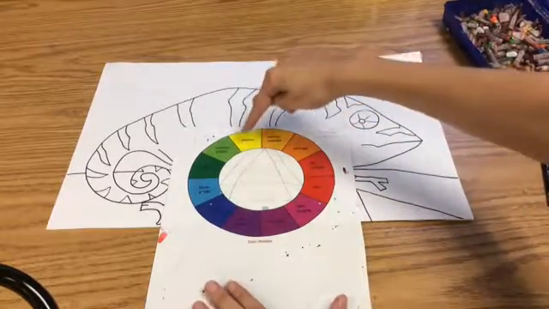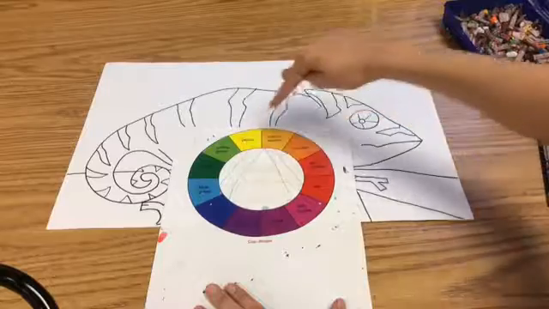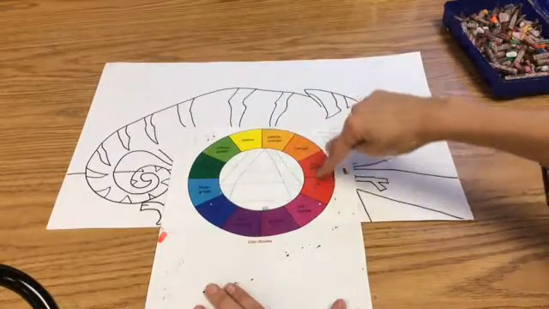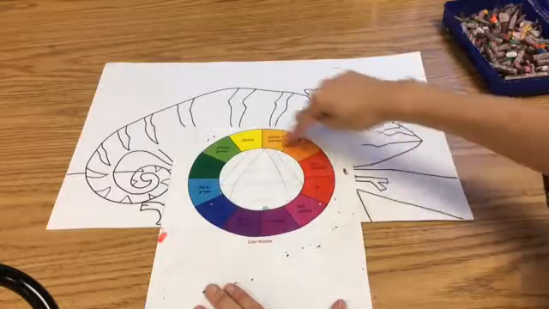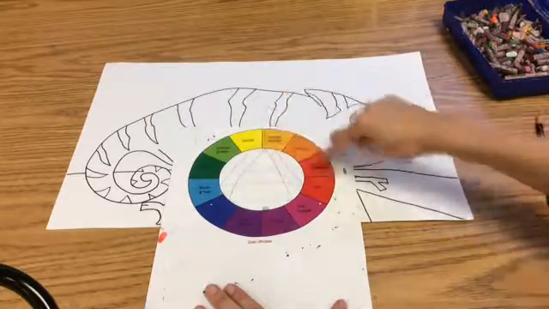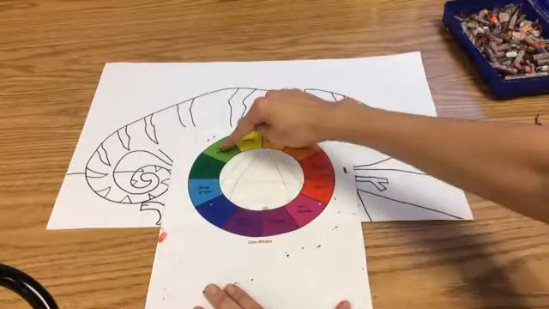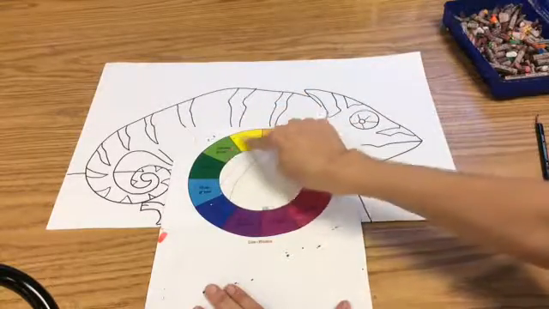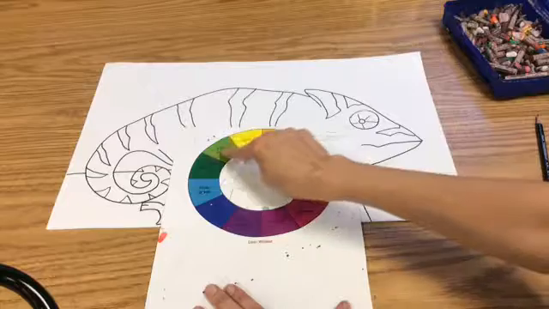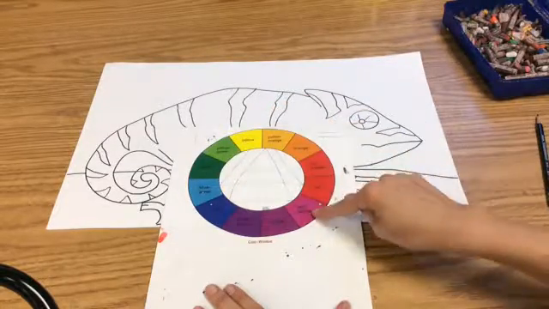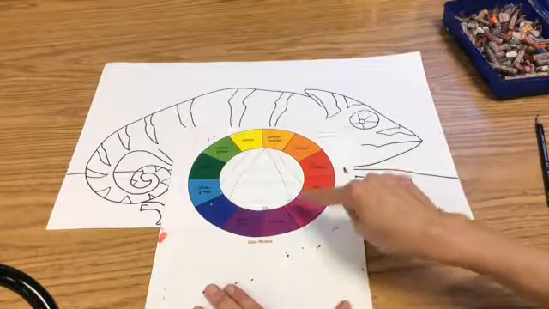So for the warm colors, it's yellow, orange, and red. So anything on this side is a warm color. Now there's some that can kind of go in between. So yellow-green could be a warm color, but it can also kind of be a cool color. And then the red-purple, same kind of thing.